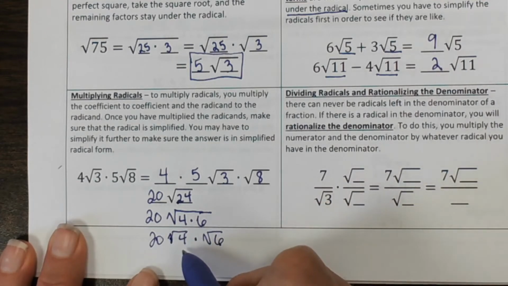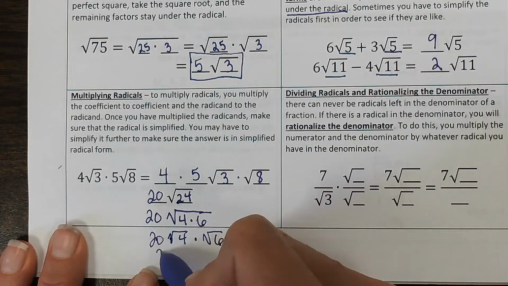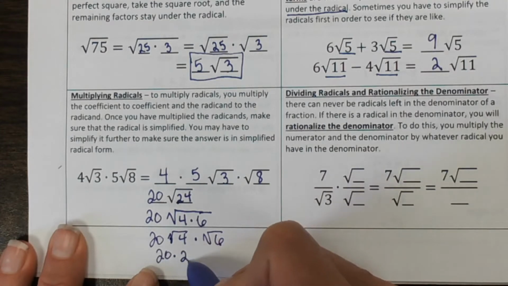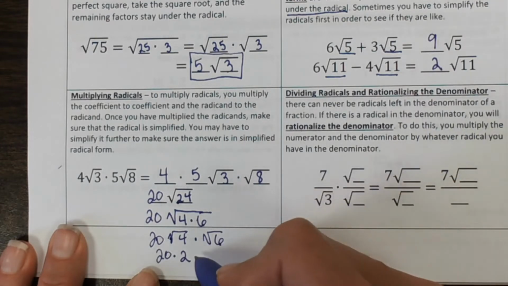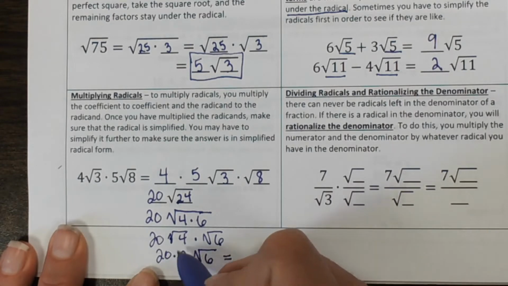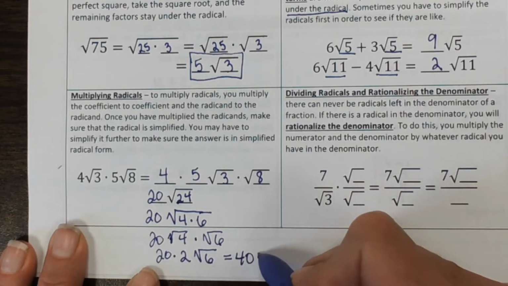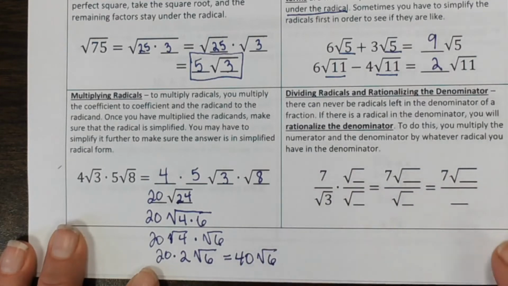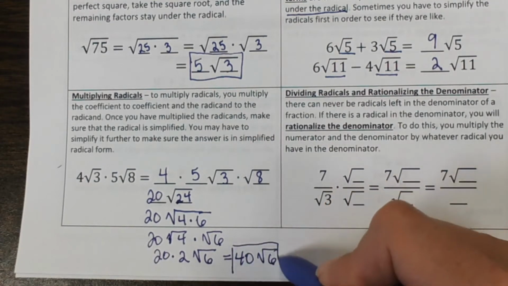And we know that the square root of 4 is 2. And when that 2 comes out, it multiplies by what's already on the outside. The square root of 6 does not have any more perfect square factors, so we just bring it down, and we simplify by multiplying that 2 that came out with the 20 that's already there. So I would have 40 root 6, and that would be my final answer.